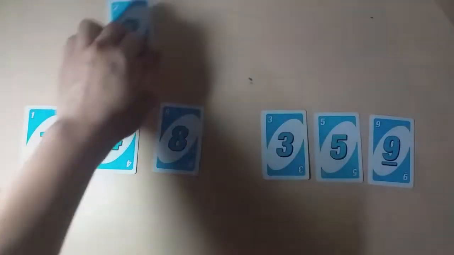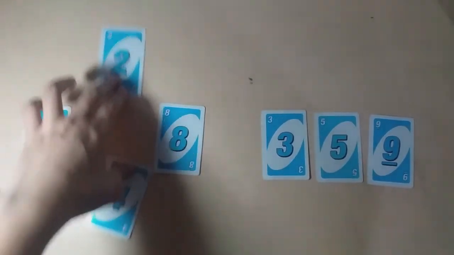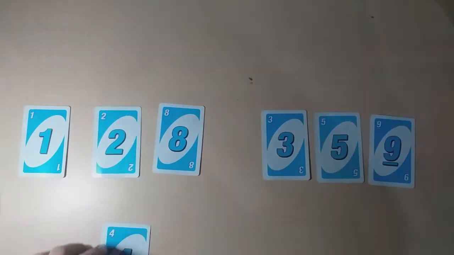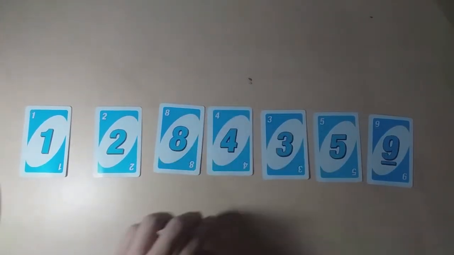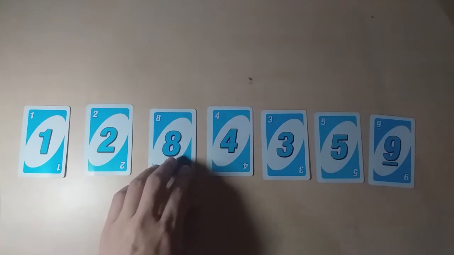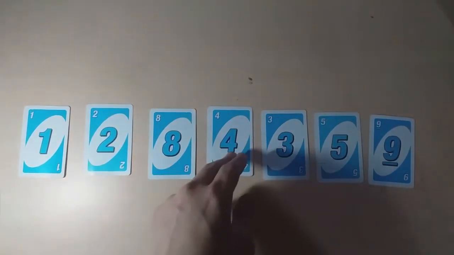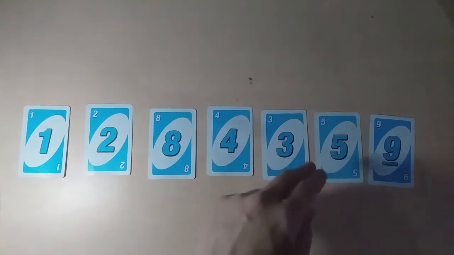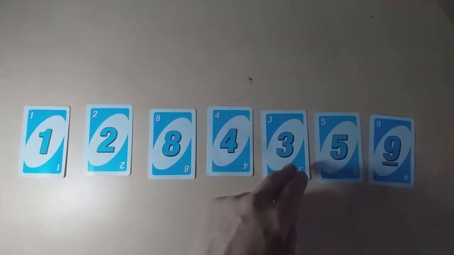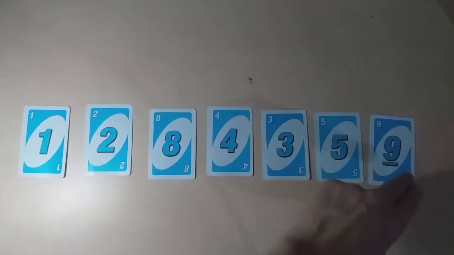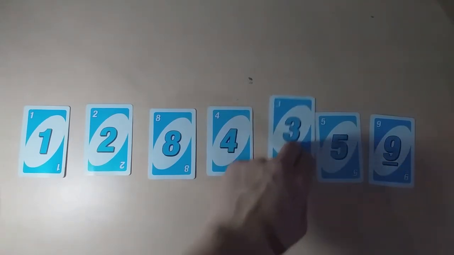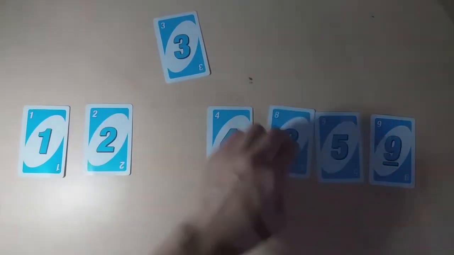Again, we swap our minimum number with the first number, right? Then do the next. Again, 8 is the new minimum, compared to 4, so 4 is now the new minimum. Then 3, yeah, so it's still going to be 3. Then compared to 5, then 9, so it's still 3. So 8 and 3 will switch.